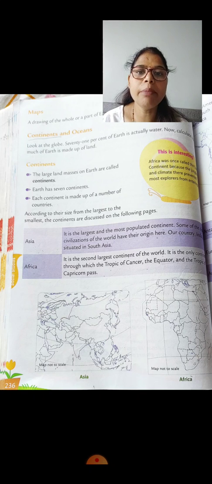The large land masses on earth are called continents. The large land masses means on the globe they have a green color or green structure, that is a continent. Earth has 7 continents. How many continents does Earth have? 7. Now students, in which continent do we live? We live in the Asia continent.